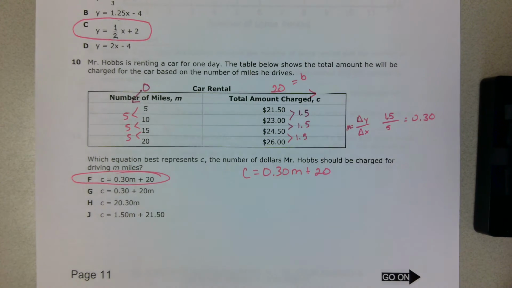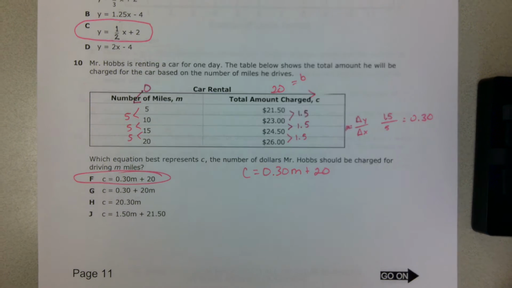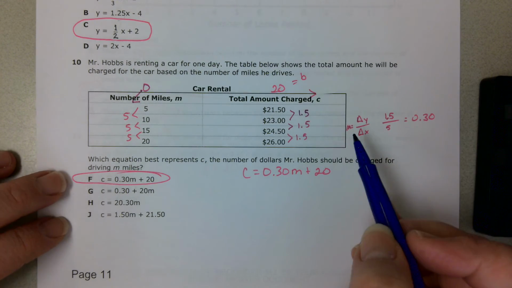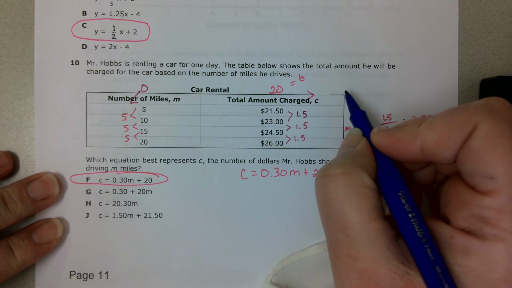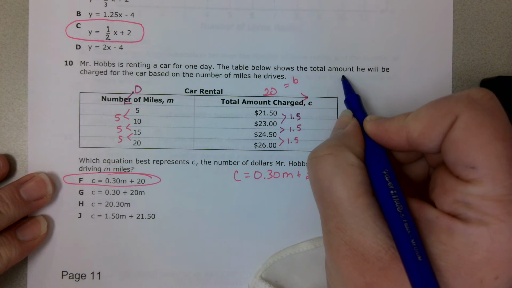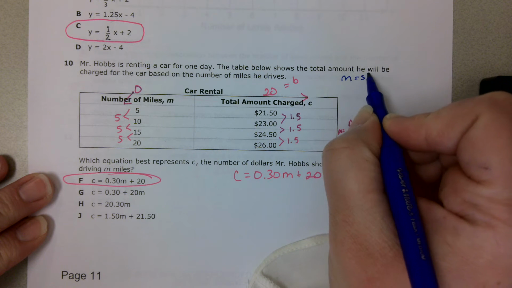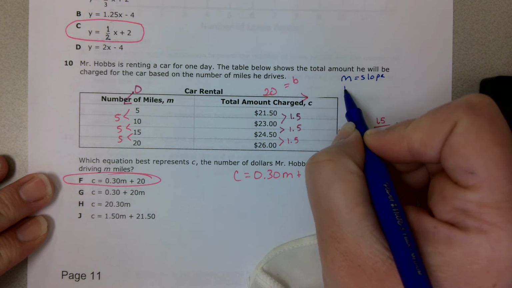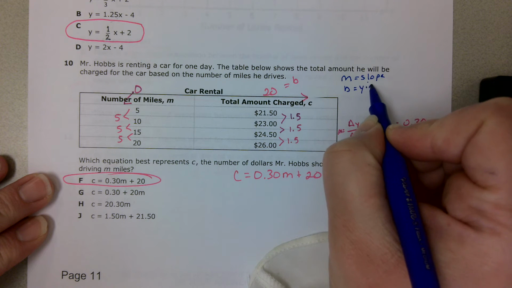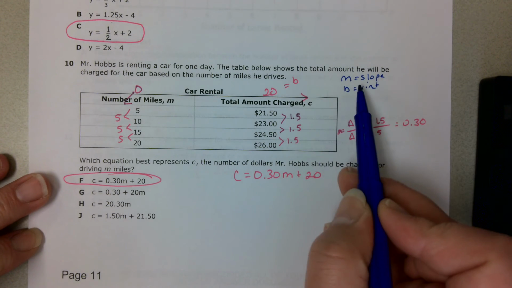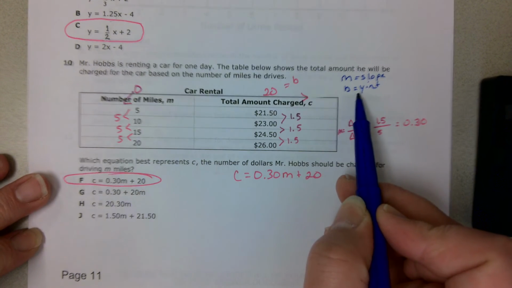Number 10, Mr. Hobbs is renting a car for one day. The table below shows the total amount he will be charged for the car based on the number of miles he drives. So again, I'm working with my slope-intercept, so I need to identify my slope and B, my y-intercept. To find my y-intercept, that's when x equals 0.